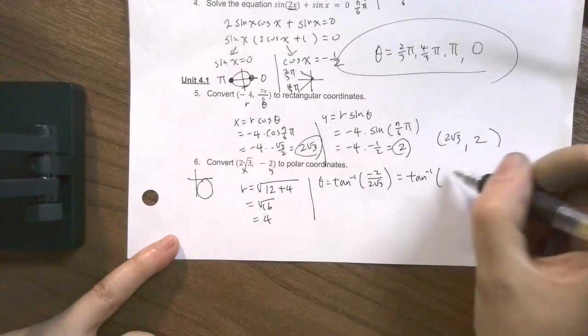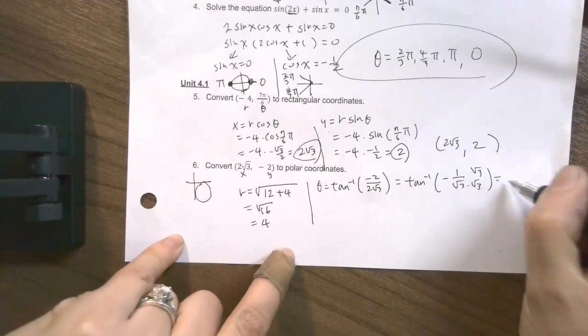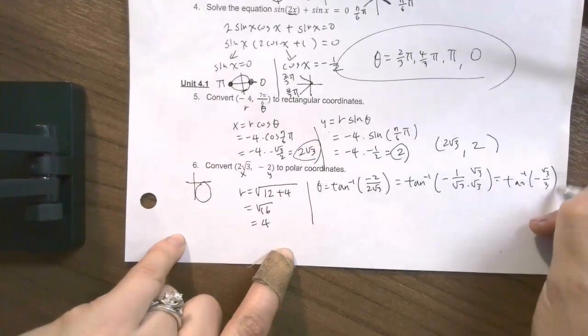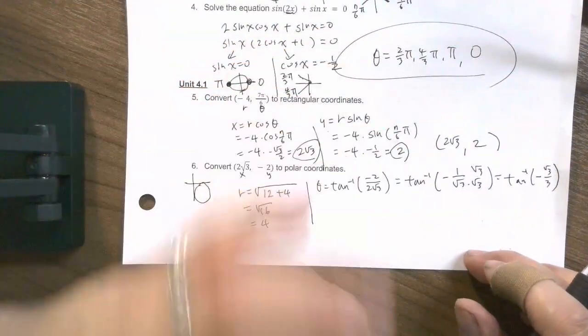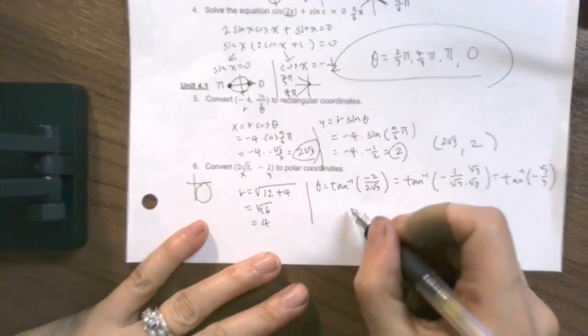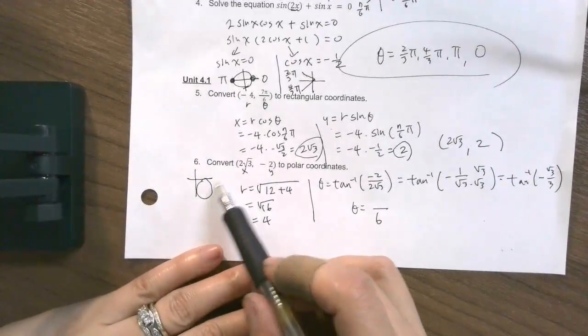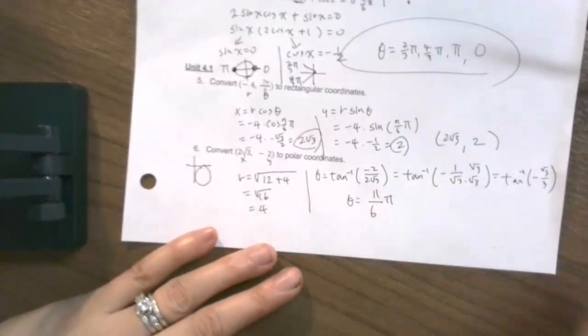Theta is the inverse tangent of y over x. Inverse tangent of -1 over radical 3. Rationalize it. I got inverse tangent of negative radical 3 over 3. The fact that I got radical 3 over 3 tells me the denominator of theta is 6. How would I know what goes in the numerator? Check the quadrant. This has to be in the fourth quadrant, so shouldn't that be 11π/6?